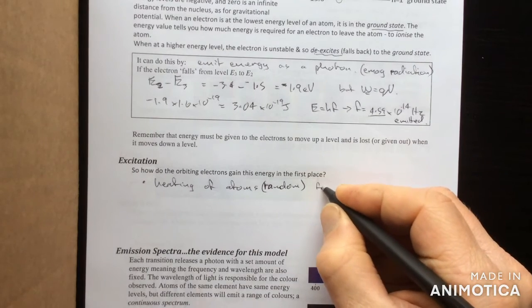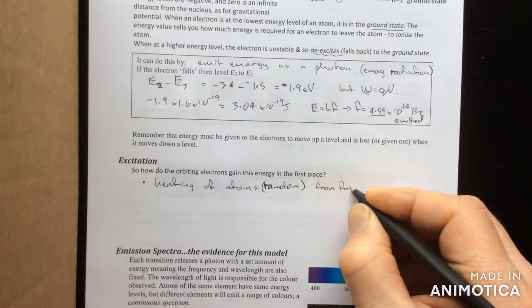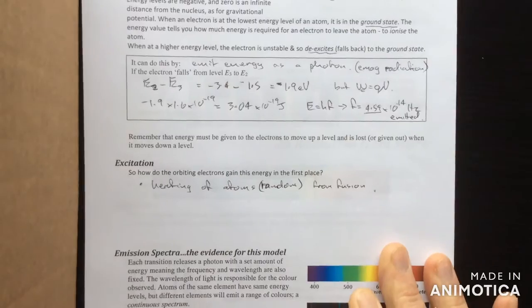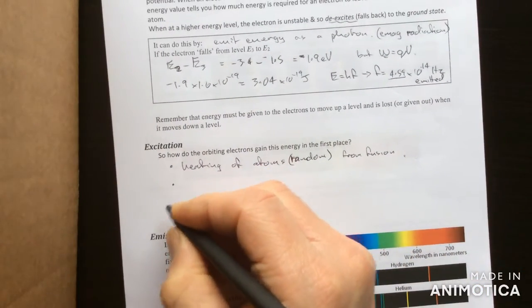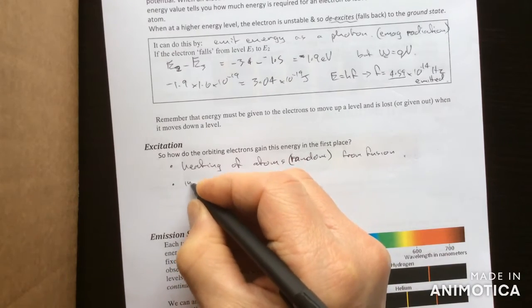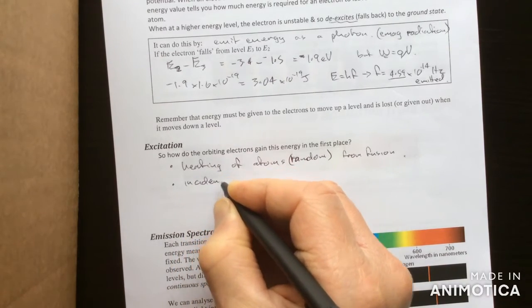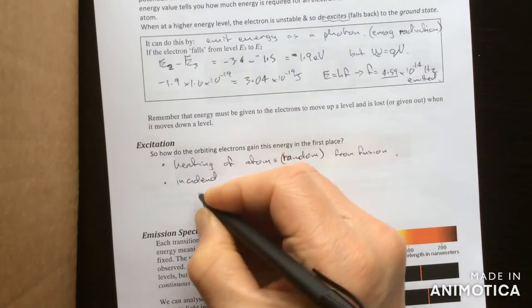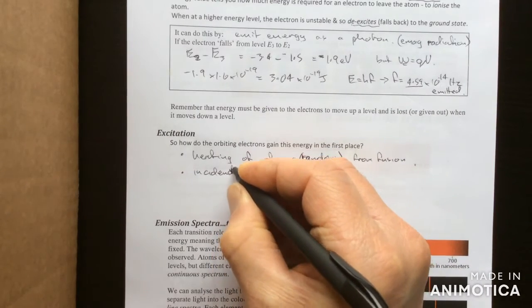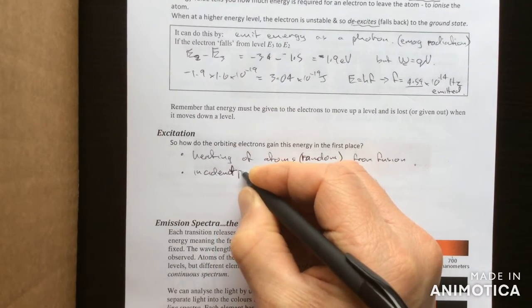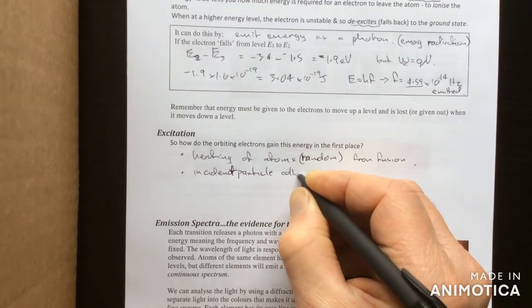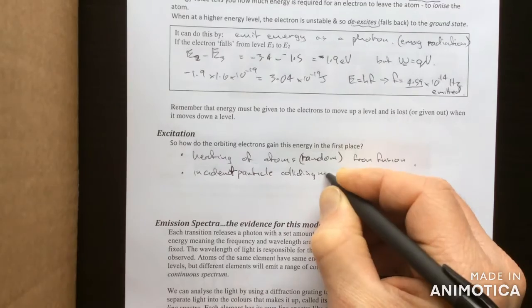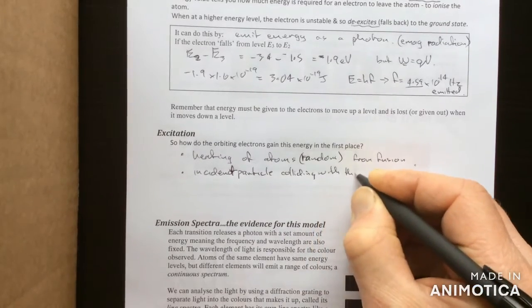From the fusion process, the other big one is that we can have an incident particle, because particles are being shot out all the time. So an incident particle, whatever particle it is, colliding with the atom.